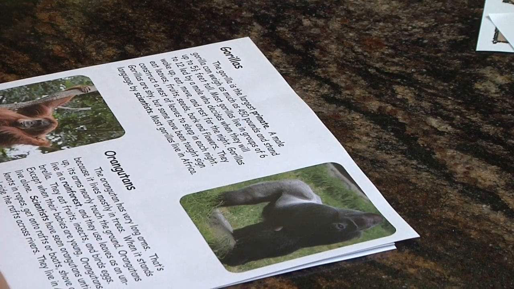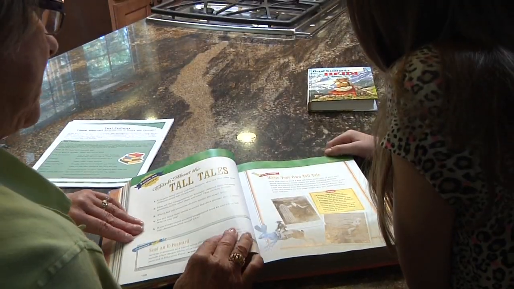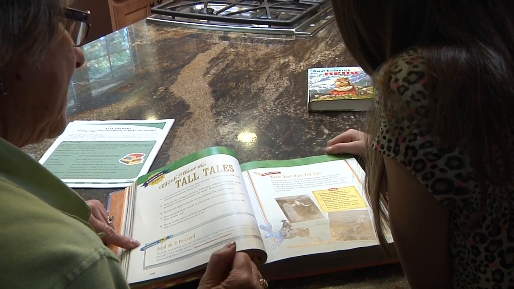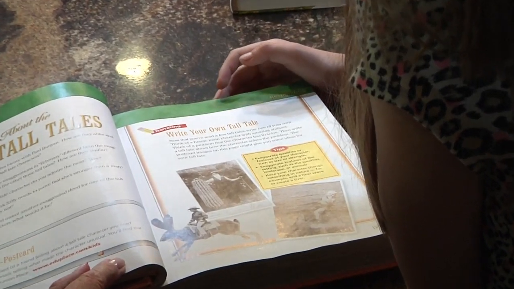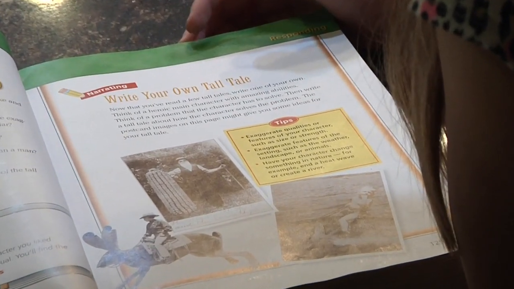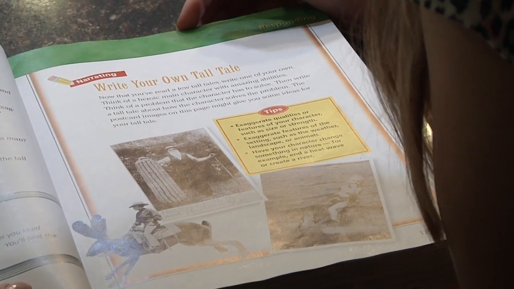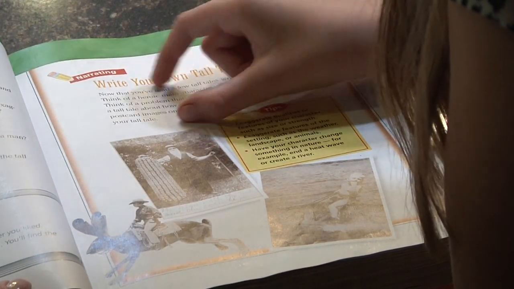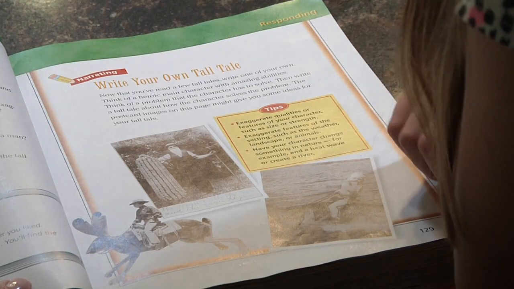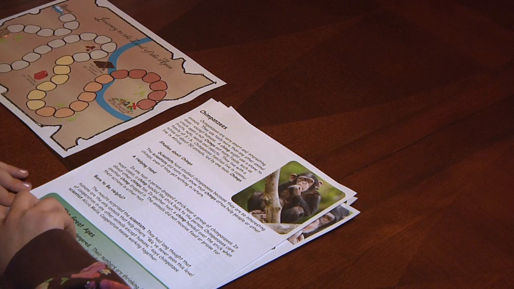Headings are the main ideas and divisions within text. Can you show me a heading? And what does that tell you? Write your own tall tale. Okay, and what is that? Is that like a main idea? Yeah, it gives you an idea of what the whole thing will talk about. Okay, very good. Subheadings are ideas under a main heading.